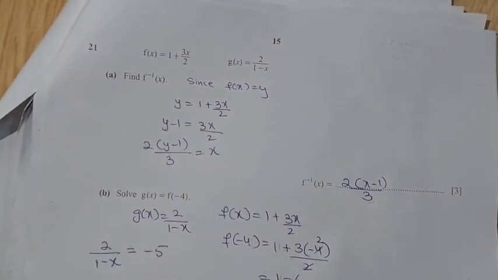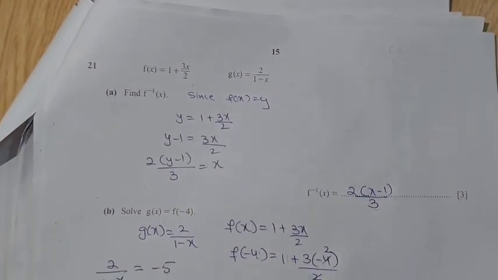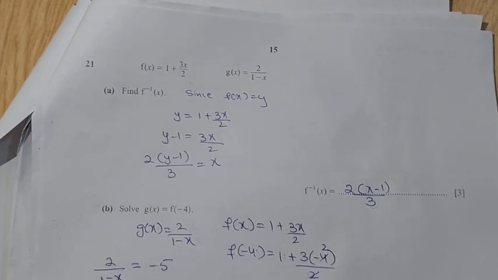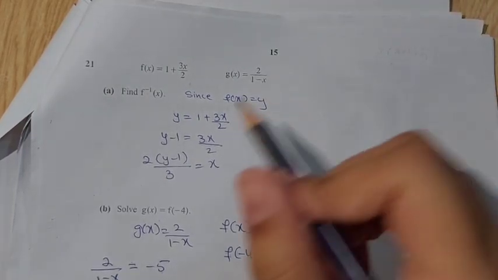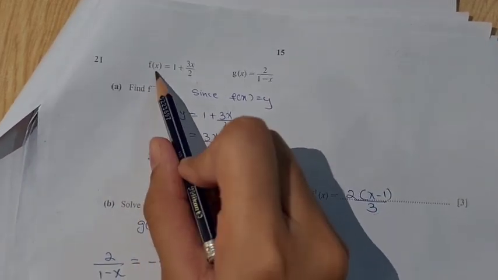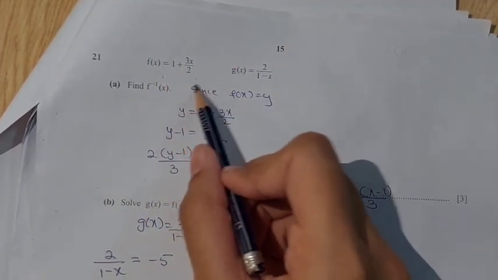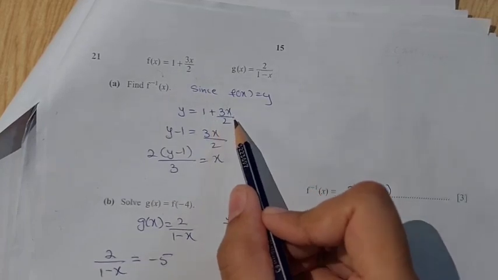This is part 4 of October-November 2022, Math, Syllabus D 4024. Question 21, Part A, find the inverse function of f(x). First, we can write f(x) as y, so this equation would be y equals (1 plus 3x) over 2.